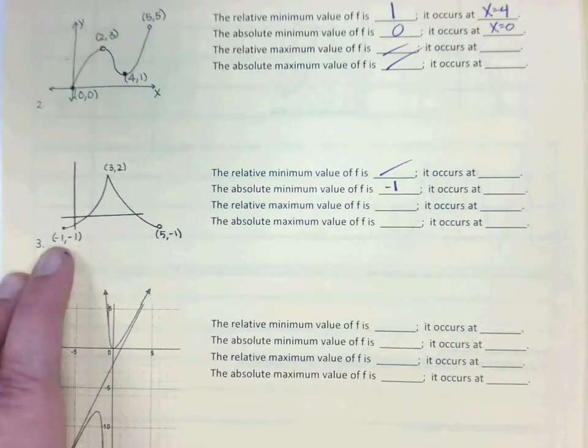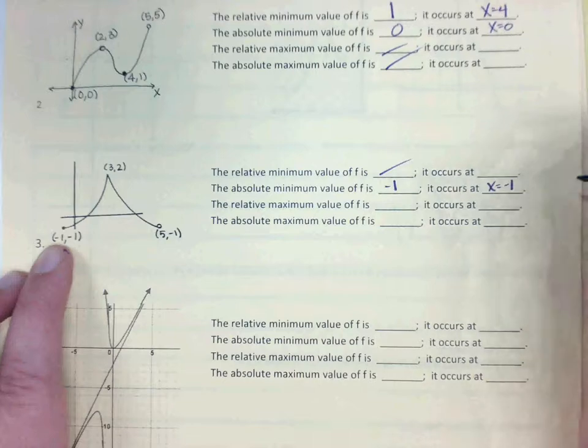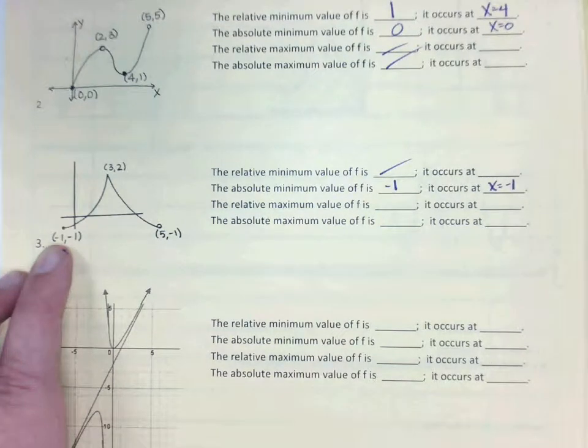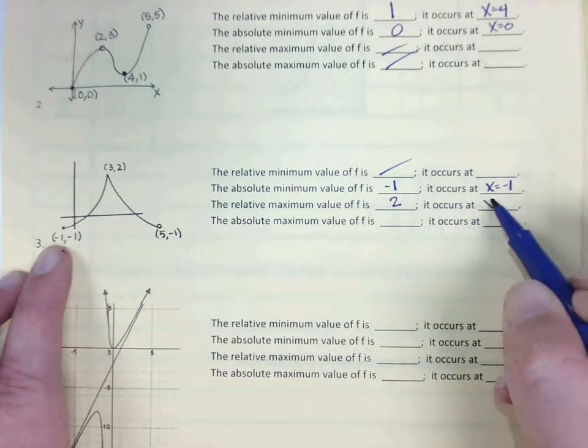Okay, now look closely at both of those. Only negative 1. Now, could it have occurred at both points? Sure. Okay, you can have 2 people that got the highest grade. You can have 2 people that got the lowest grade. Okay, but that doesn't change that grade was the highest or the lowest. Okay, relative maximum, what is it? 2, it occurs at 3.